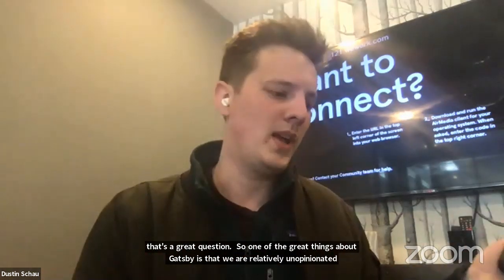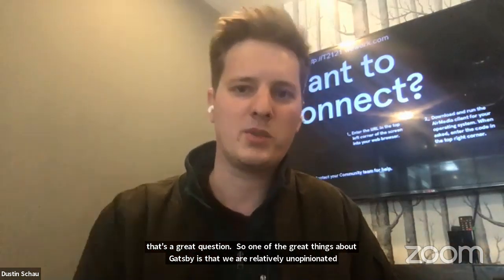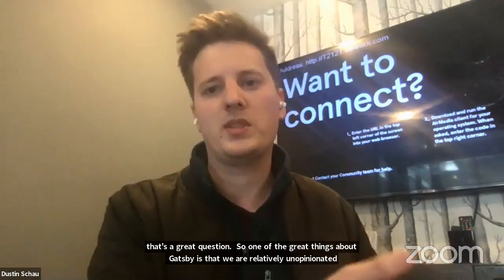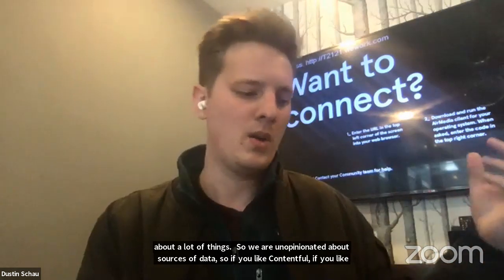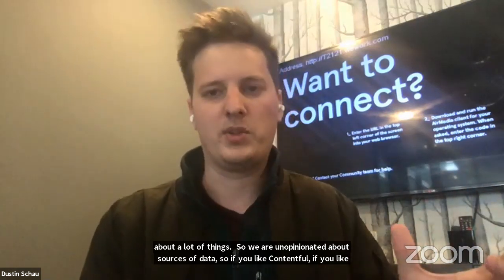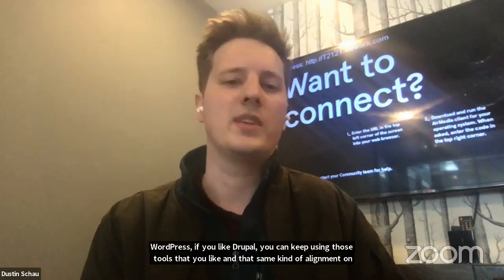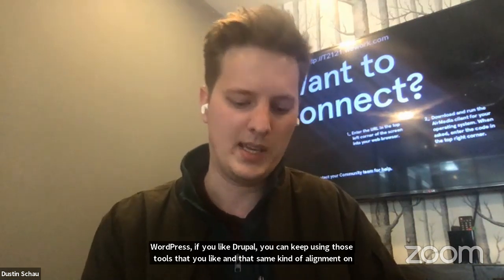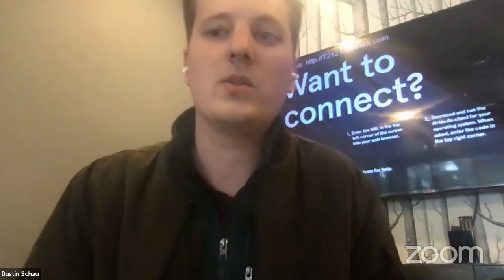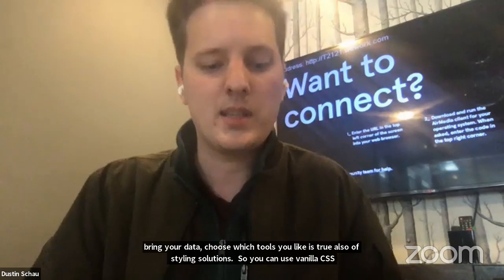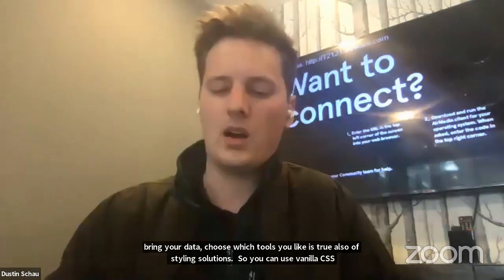So if you like Contentful, if you like WordPress, if you like Drupal, keep using those tools that you like. That same alignment on bring your data, choose which tools you like is true also of styling solutions. So you can use vanilla CSS with Gatsby. You can use CSS modules, which is a great choice, and solves some issues with encapsulation. Or you can use some of these newer CSS and JS libraries, styled components, emotion.